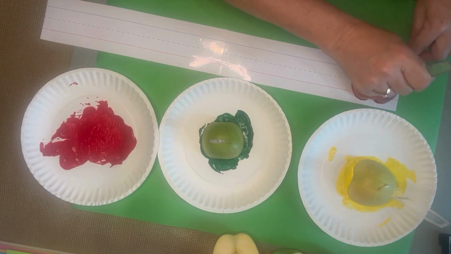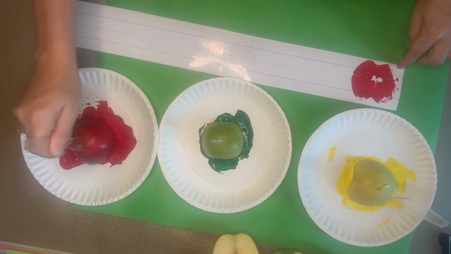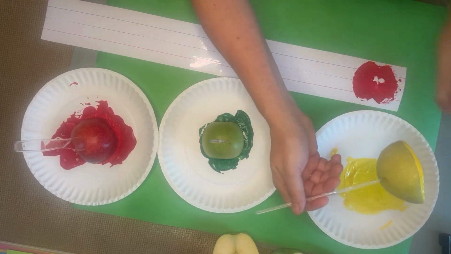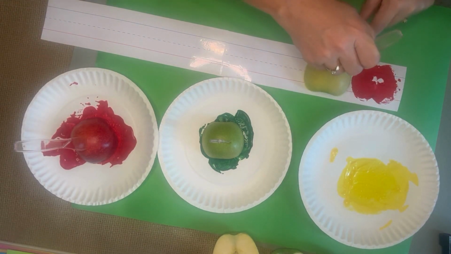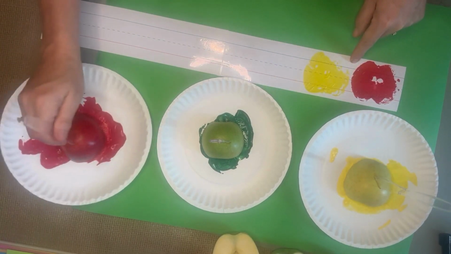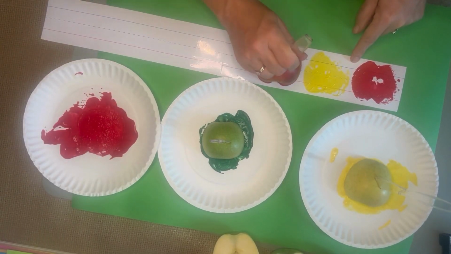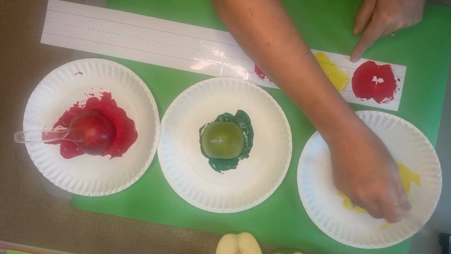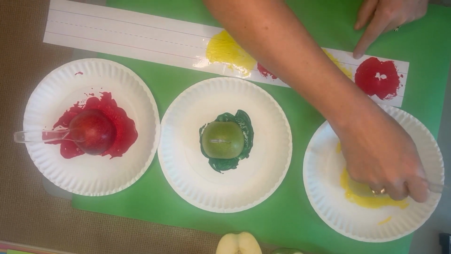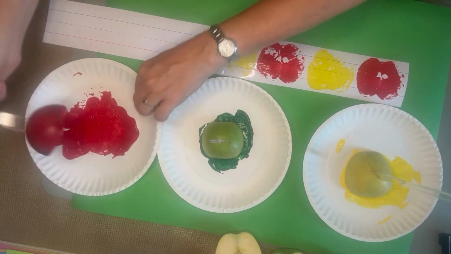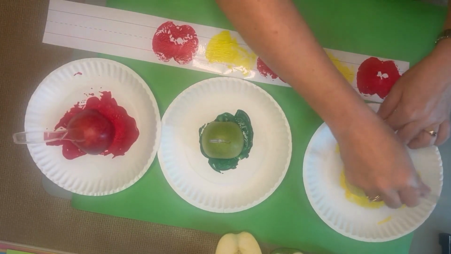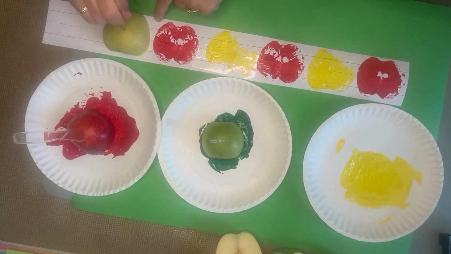I'm going to go red, and then I'm going to say, okay, my next color, I think I want to do yellow. So I'm going to do yellow. And I think I'm only going to do red and yellow. So if my pattern is red, yellow, I cannot introduce green on my pattern. That one's not going to stick very well because I did that on plastic. Anyway, that is all right.